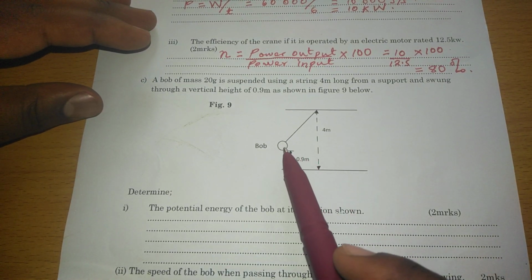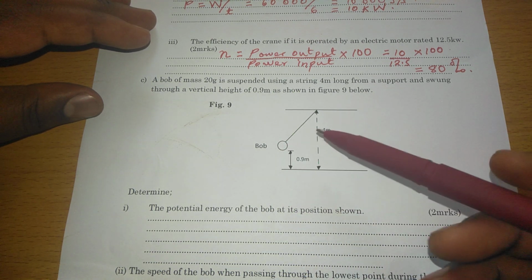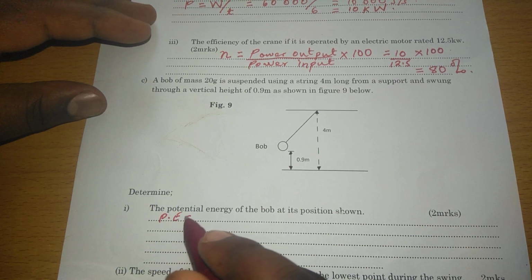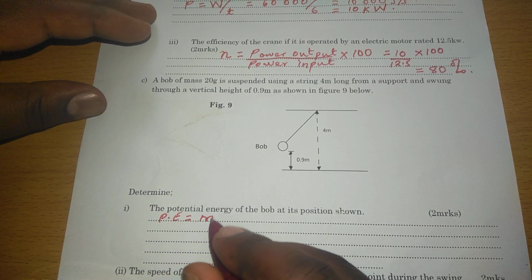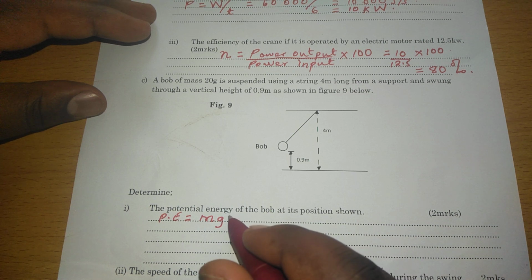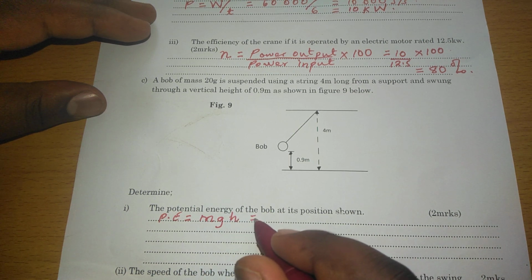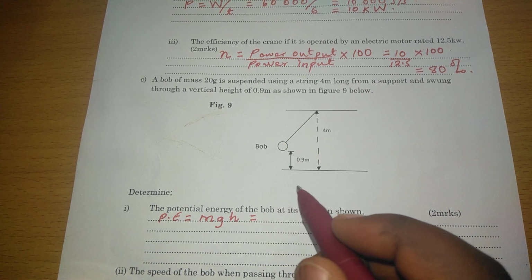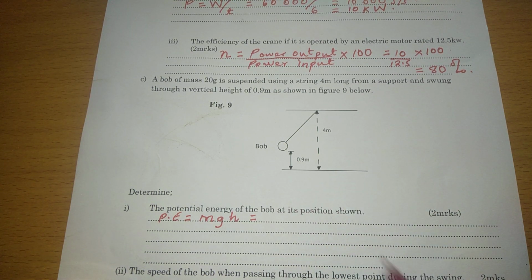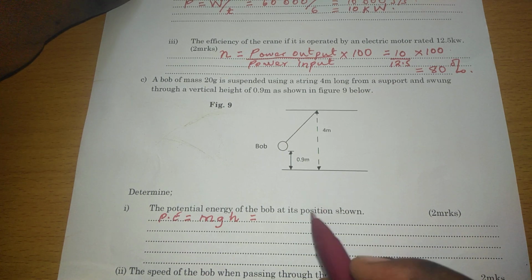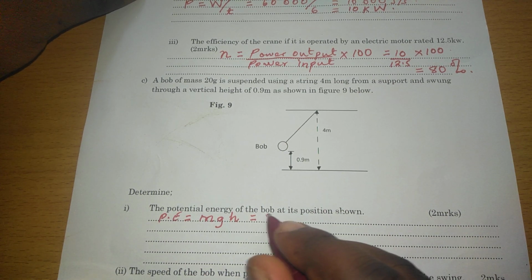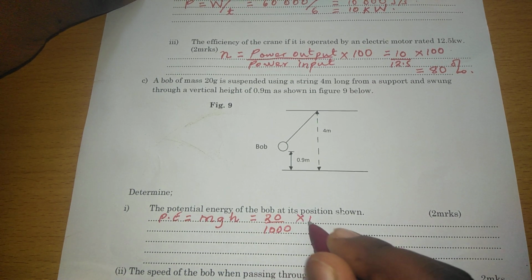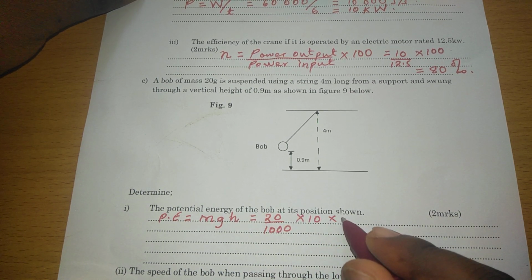Then we are told to determine the potential energy of the bob at its position shown. So at this position, whereby it has risen 0.9 meters, the potential energy, just as we've done in the other question, is going to be mass times gravitational pull multiplied by the height through which the body has gone. And this is going to be a body of 20 grams. We're going to change the grams to SI units, so we use 20 out of 1,000 to make them kilograms, multiplied by G, which is 10, and a vertical height of 0.9.